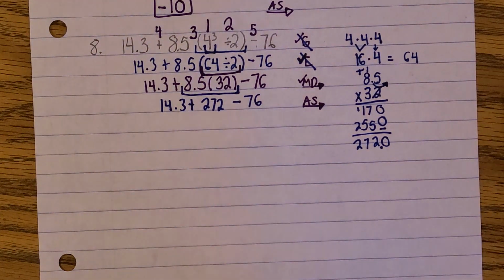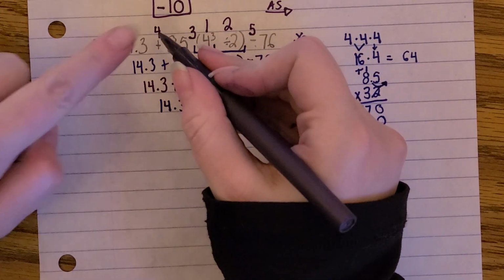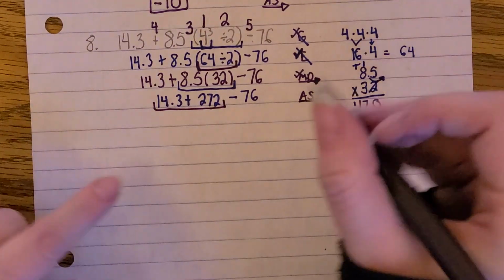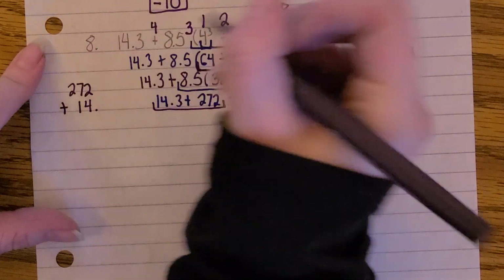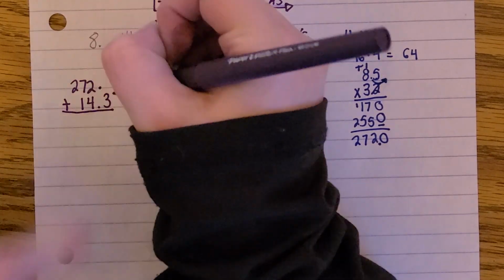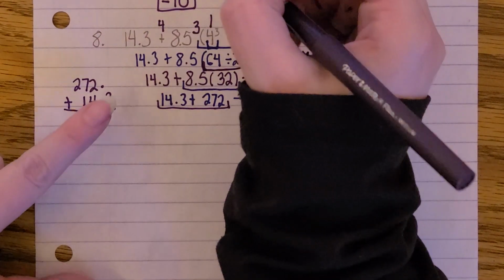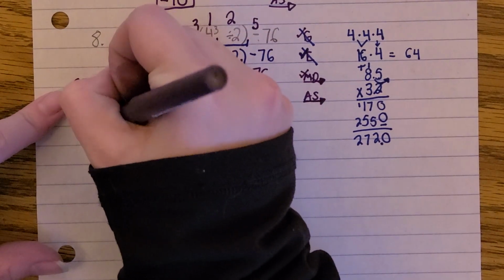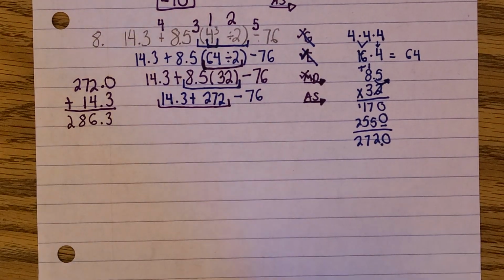All right. We have no more multiplication or division. Now we are adding or subtracting from left to right. Okay, so fourth step would be adding that 14.3 plus 272. Okay, so 272 plus 14.3. Okay, remember when you add or subtract decimals, you do have to line it up because you have to add your ones to the ones place and your tens to the tens place. Since I don't have a tenths, I'm just going to fill that in with a 0. So that's still just going to be 3/10. But now I have 286 and 3/10.